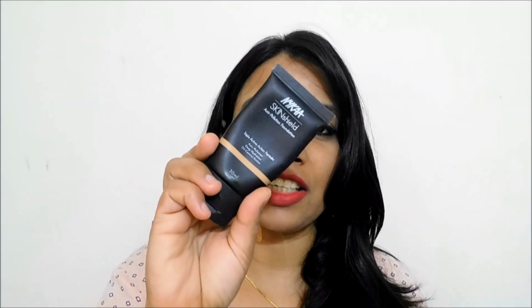The next one that I'm going to swatch for you guys is this Nykaa Skin Shield foundation in the shade number 12. I think the name is True Toffee. So yeah, as you guys can see, this foundation is also a tad bit darker than my skin. Not much, but it is darker than my skin, and it has got yellow undertones to it also.